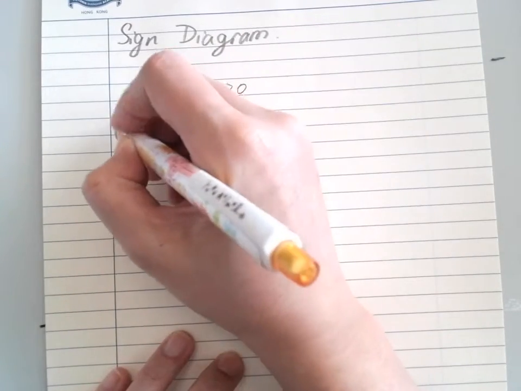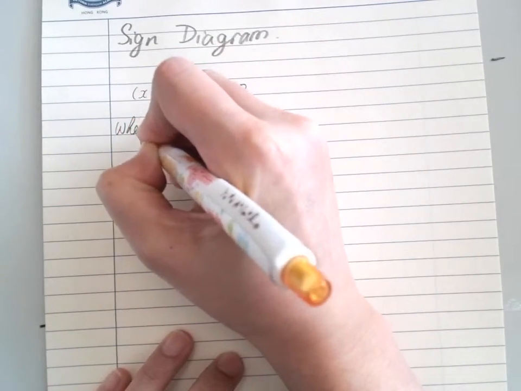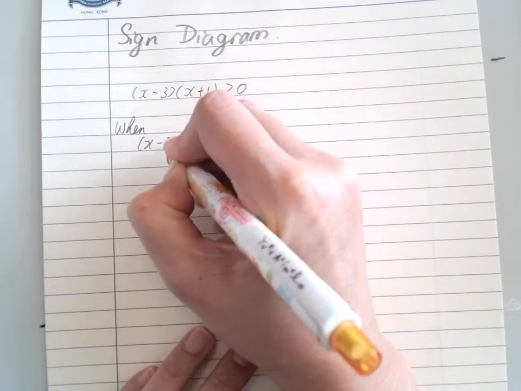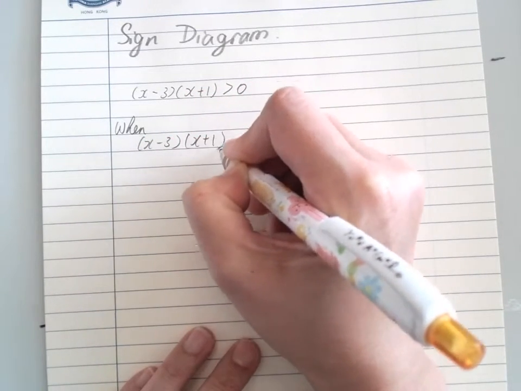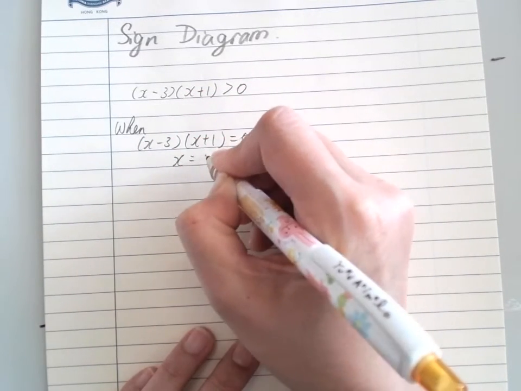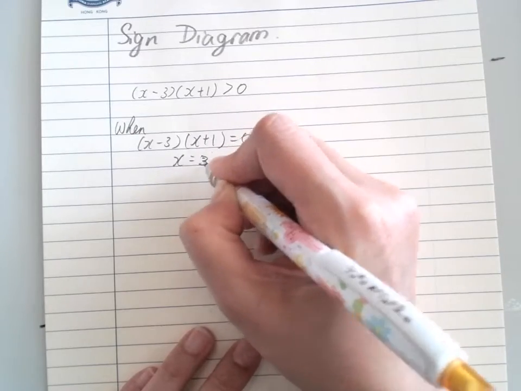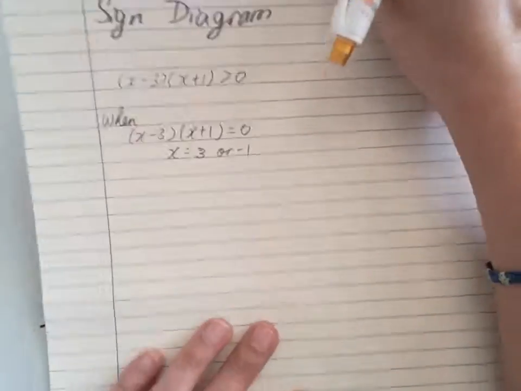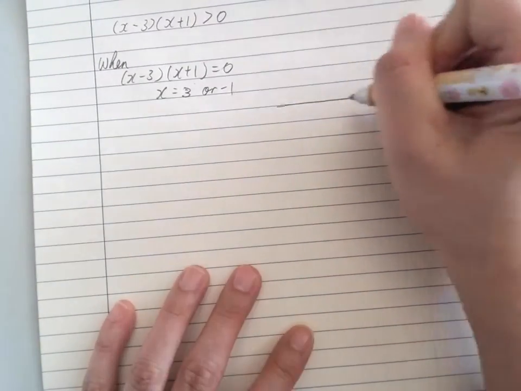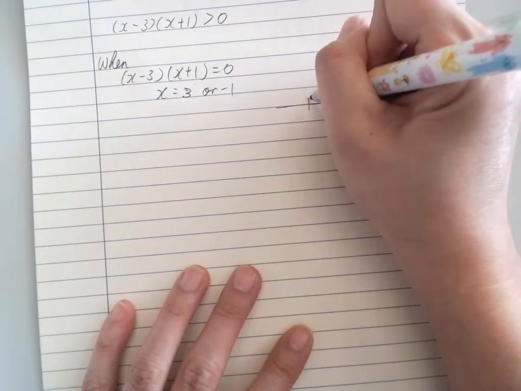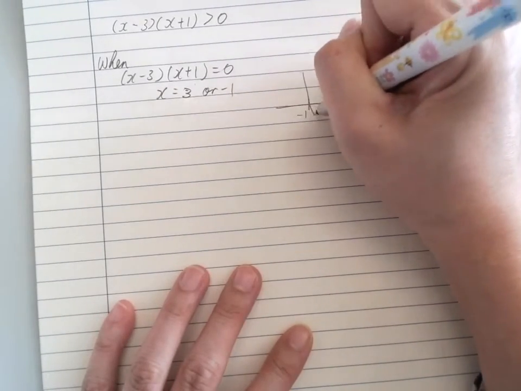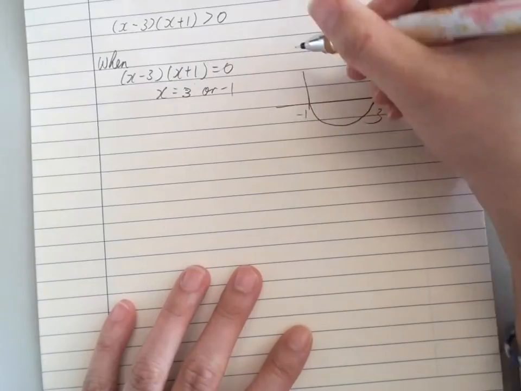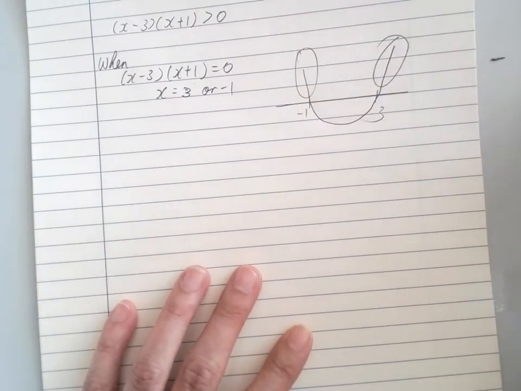I will ask you, like that, when we have x minus 3 times x plus 1 equals 0. So x will be equal to positive 3 or negative 1. And then remember I will draw something like this. Negative 1, 3, and then we have an equation like this. So we need this bit and this bit, remember?